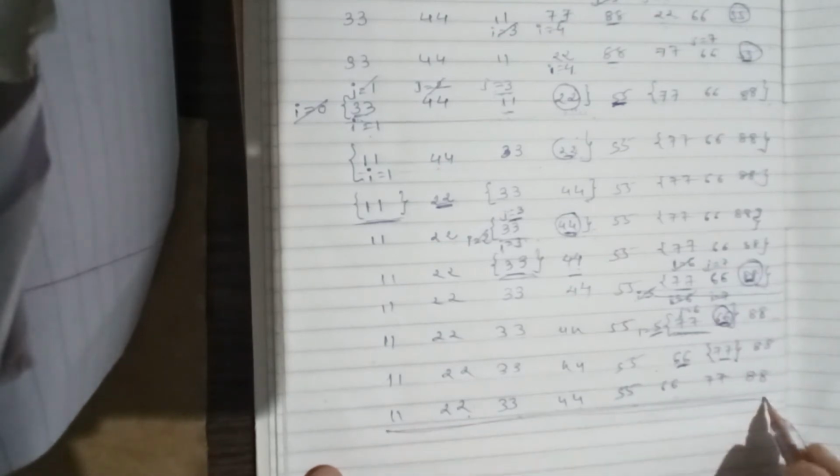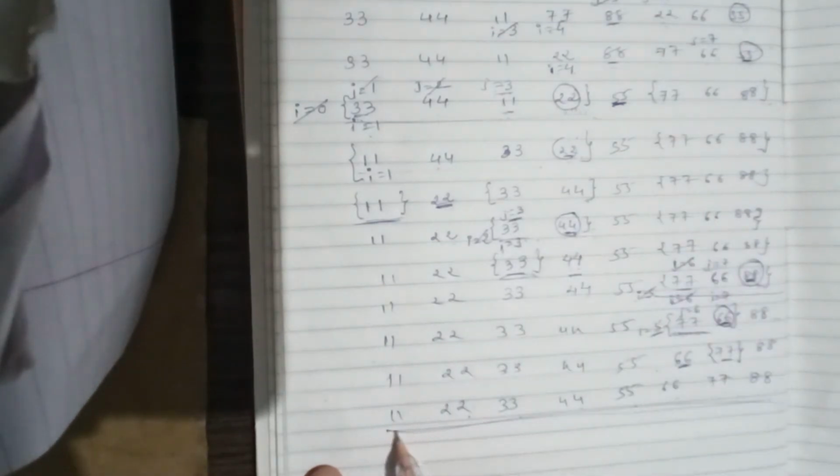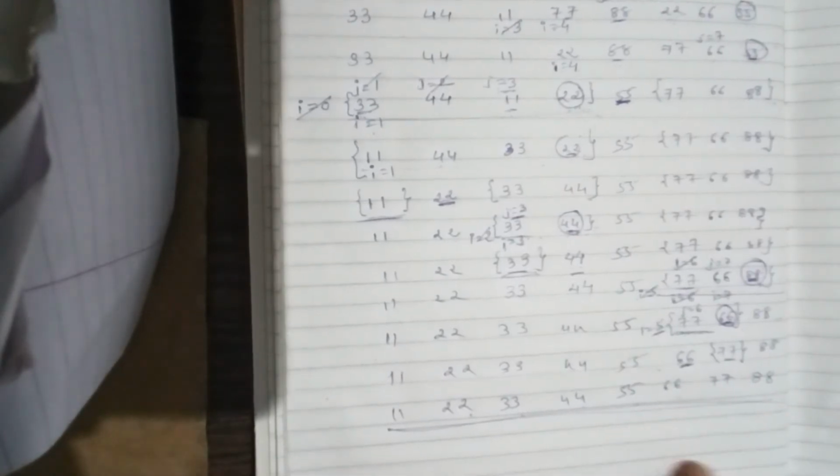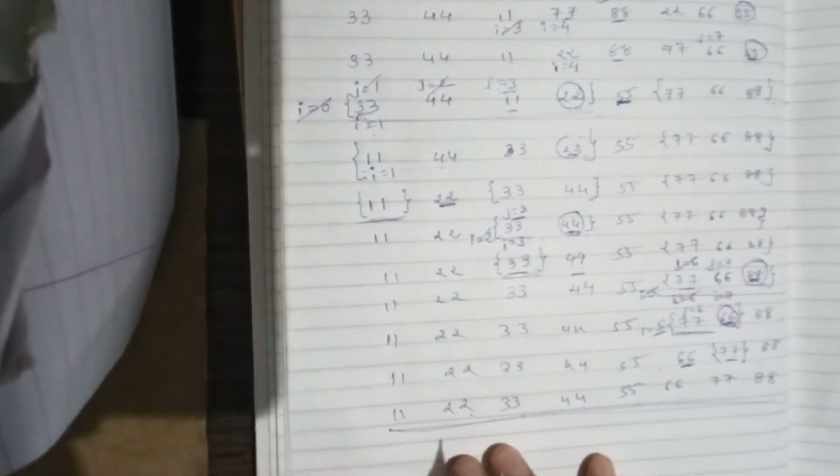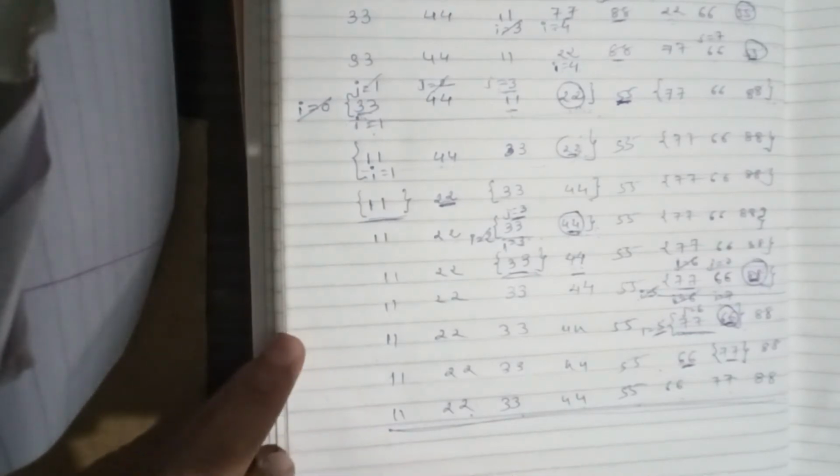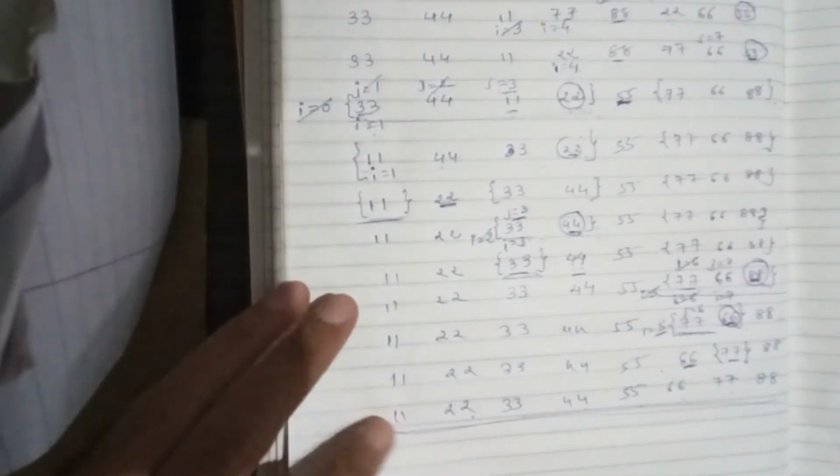So the final sorted list we got is 11, 22, 33, 44, 55, 66, 77 and 88. So this is how we can sort our data in ascending order with the help of quicksort, or we can say partition, exchange, sort. Now we'll be moving to the algorithm.